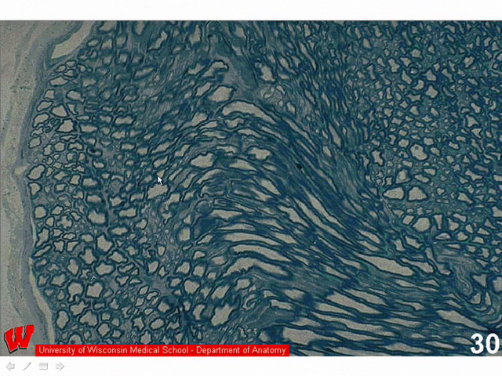This is a very large nerve, such as the sciatic nerve in the back of your thigh. As you go across the nerve in cross section, you see many, many myelinated axons, the myelin being this dark staining substance.